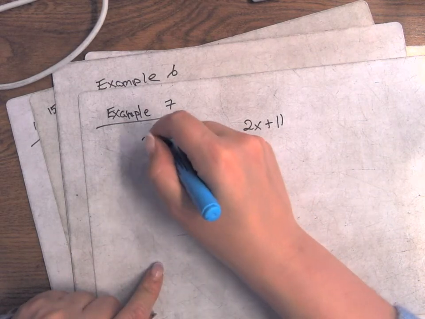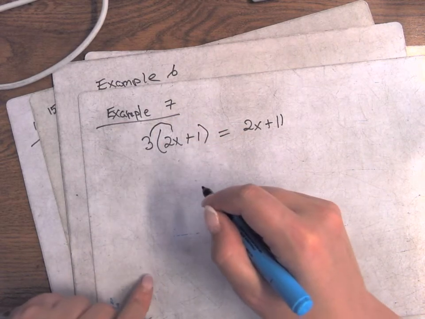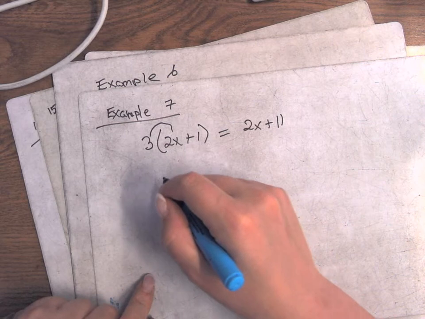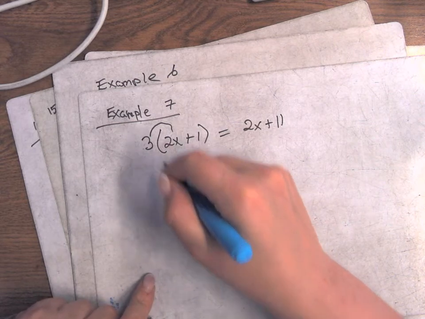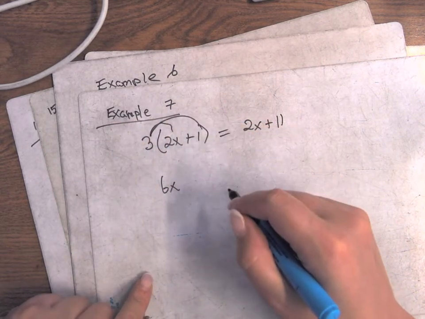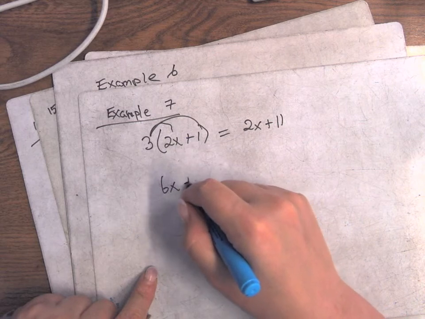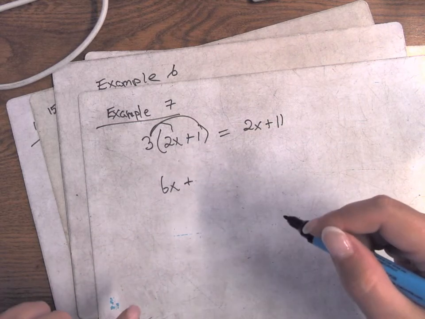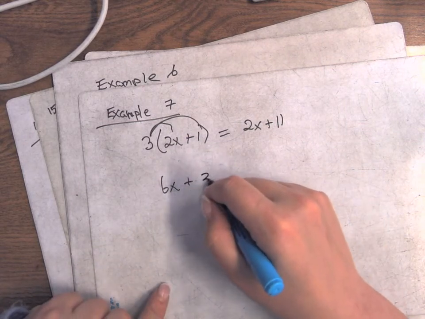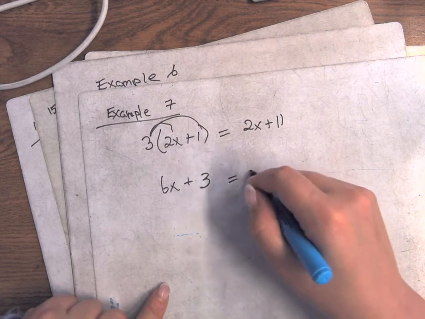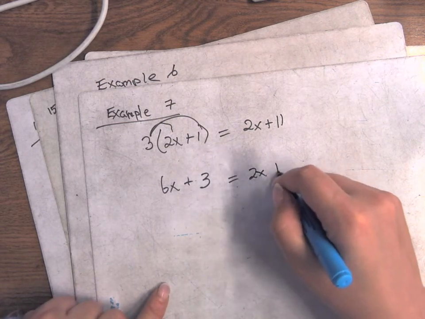So you have to multiply 3 by 2x, what would that be? 6x, good girl. And then 3 by 1, what would that be? Yeah, okay. So that's the multiply step, equals 2x plus 11.